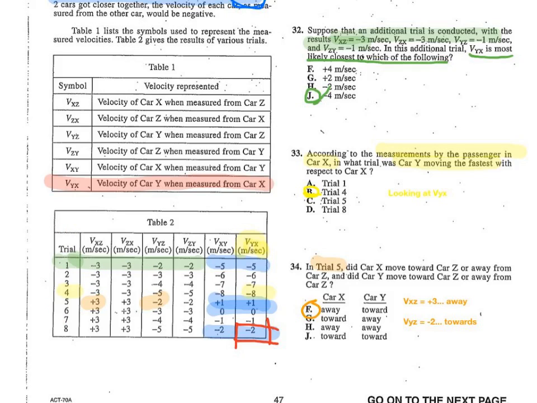It also tells us to specifically look for or predict what the velocity of Yx would be. So if we follow those over, we see that a lot of these numbers are the same. Or, for example right there, they might be off by just 1. So if we see that in trial 1, Vyx was -5, it's safe to presume that it would be close to that, and again, maybe off by 1, so we would have letter J, which is -4 meters per second.